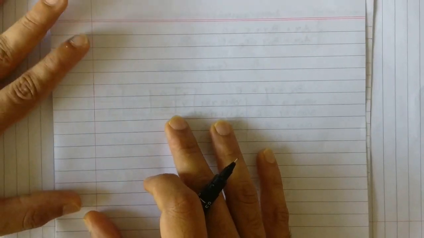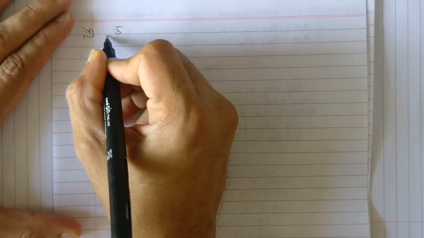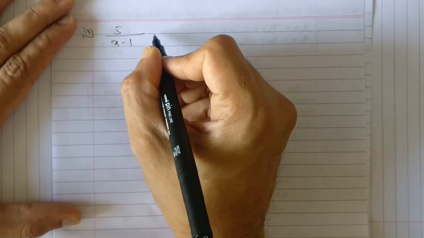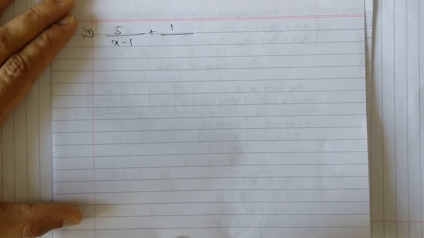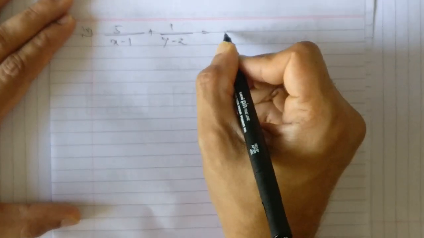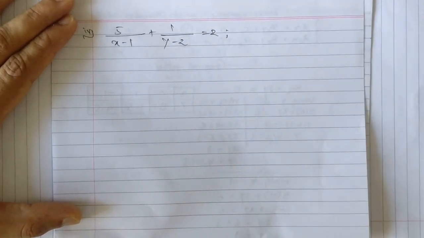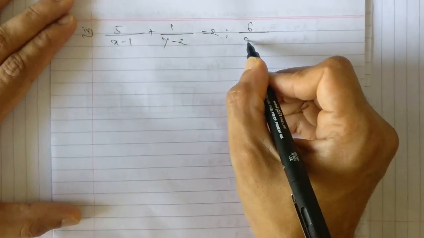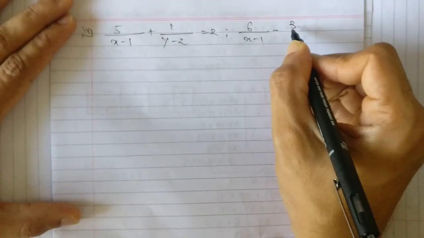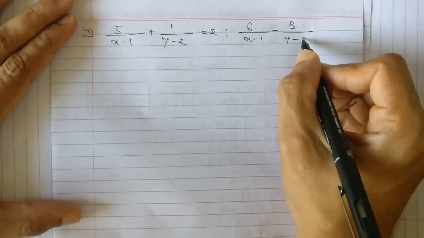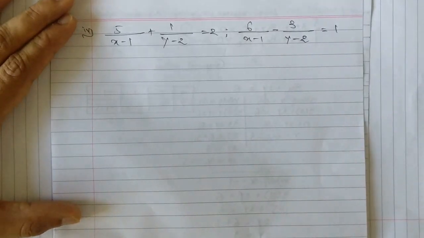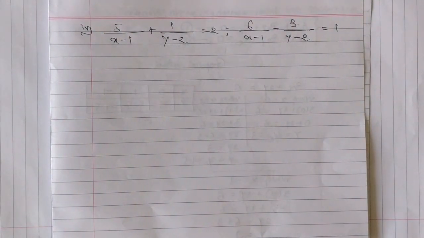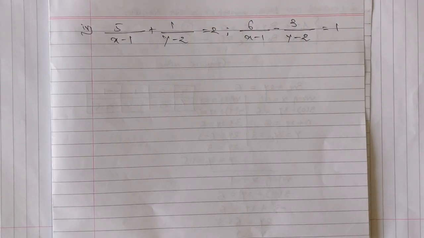Okay, next I'm going to show you question number 4. 5 upon x minus 1 plus 1 upon y minus 2 is equal to 2. 6 upon x minus 1 minus 3 upon y minus 2 is equal to 1.